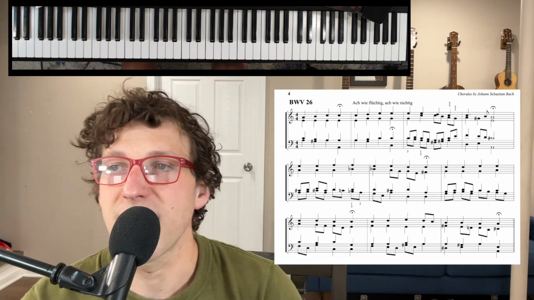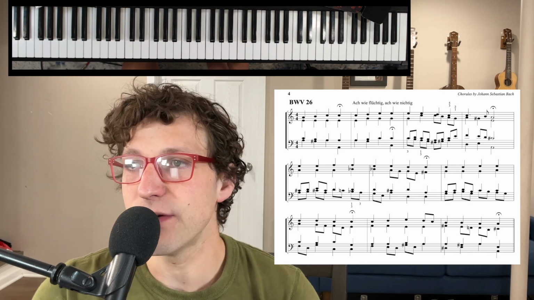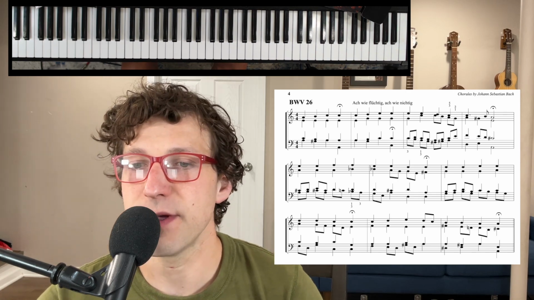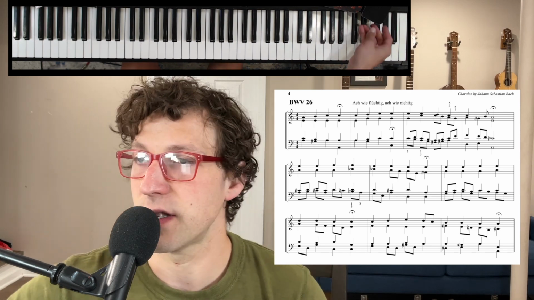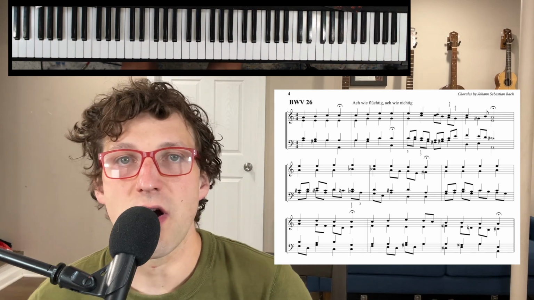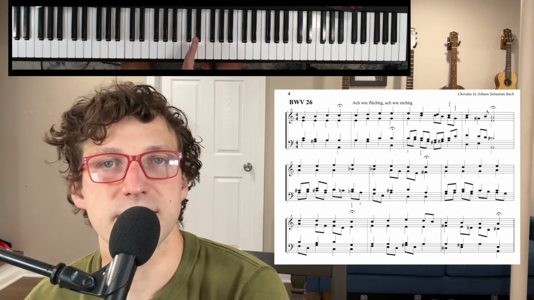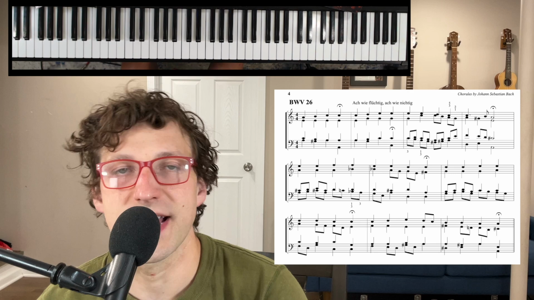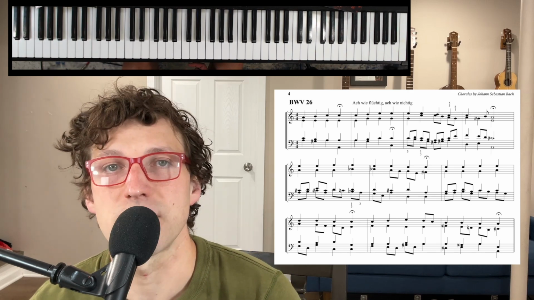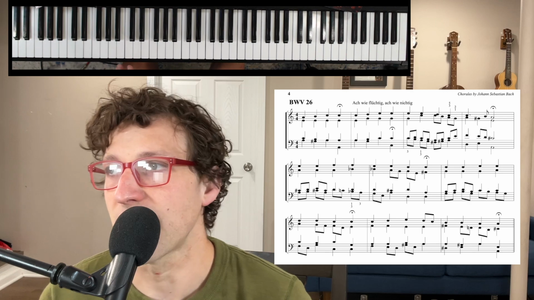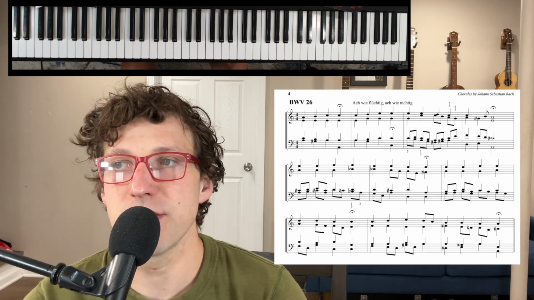So what we are looking at is BWV 26. If you are familiar with BWV numbers, those are numbers categorizing the list of Bach compositions. There are a few composers that get their special set of numbers, versus an opus number that you get generally speaking. So that's what's going on with BWV.